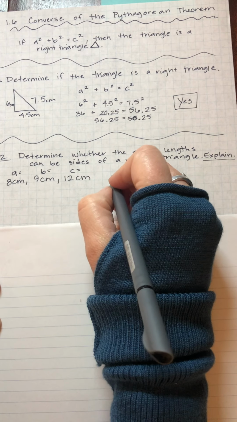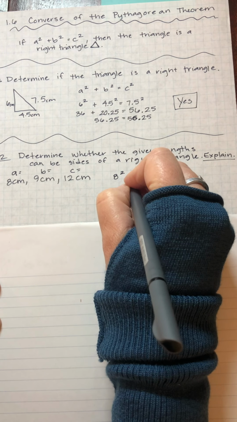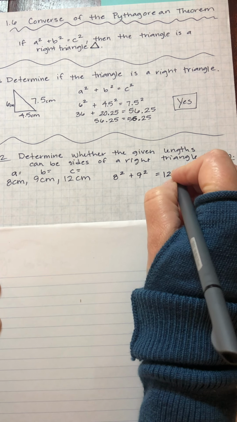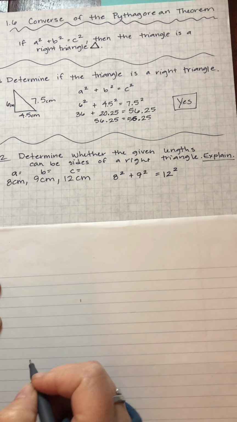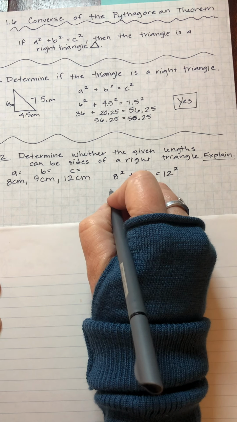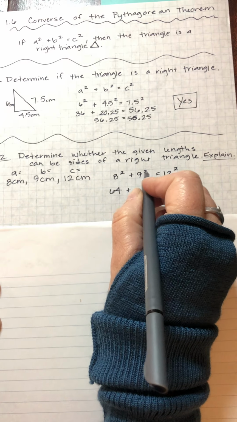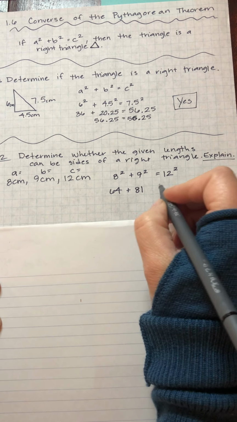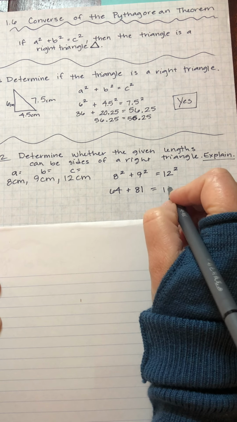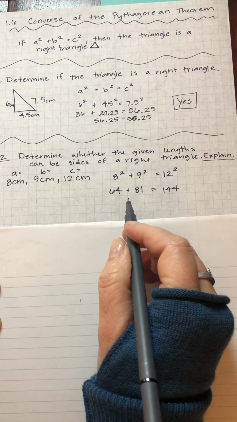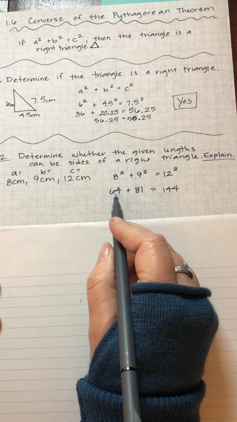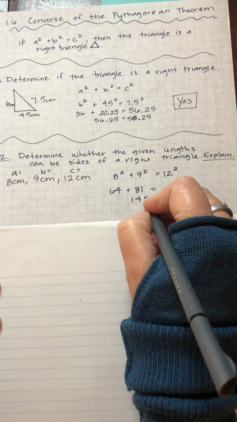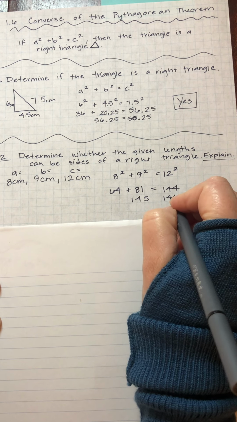So if I take these and I say 8 squared plus 9 squared, is that equal to 12 squared? 8 squared, 8 times 8 is 64. 9 times 9 is 81. And 12 times 12 is 144. And when I add these, I get 145 and 144.